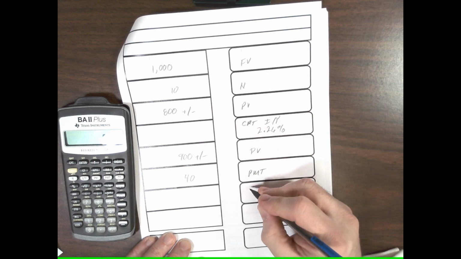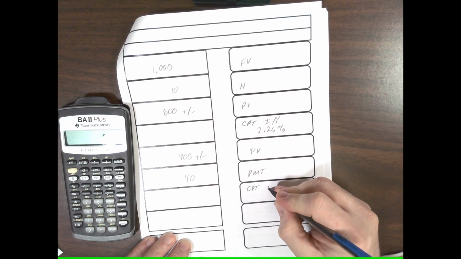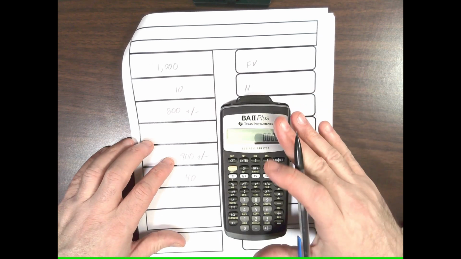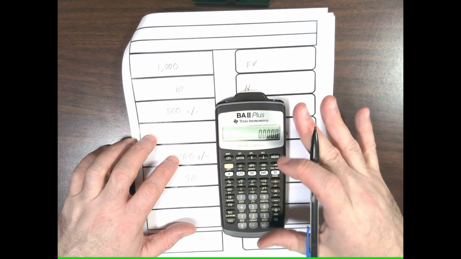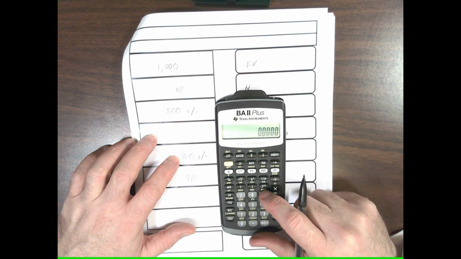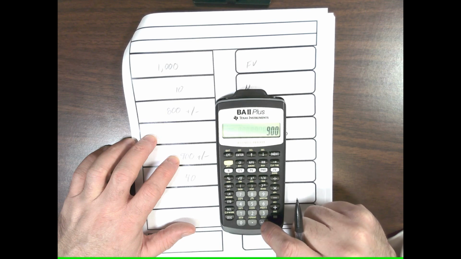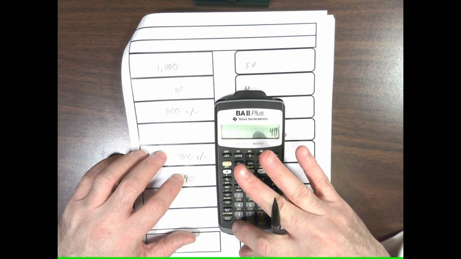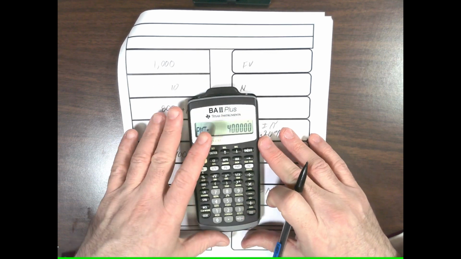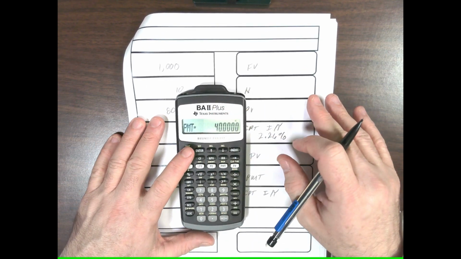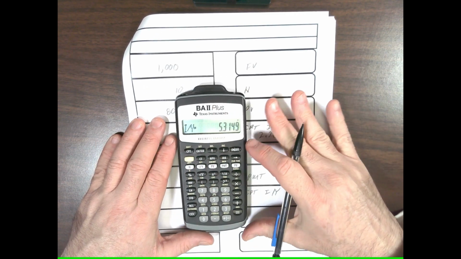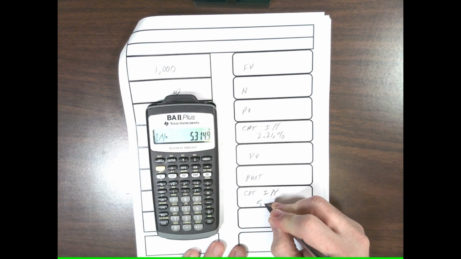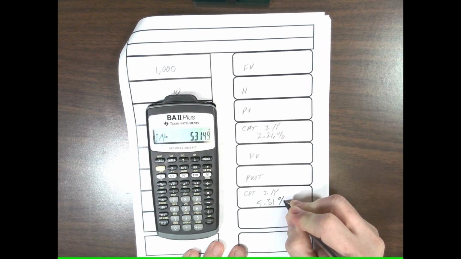We're going to keep everything else in there and compute I over Y. And yes, that gives me 5.31%.